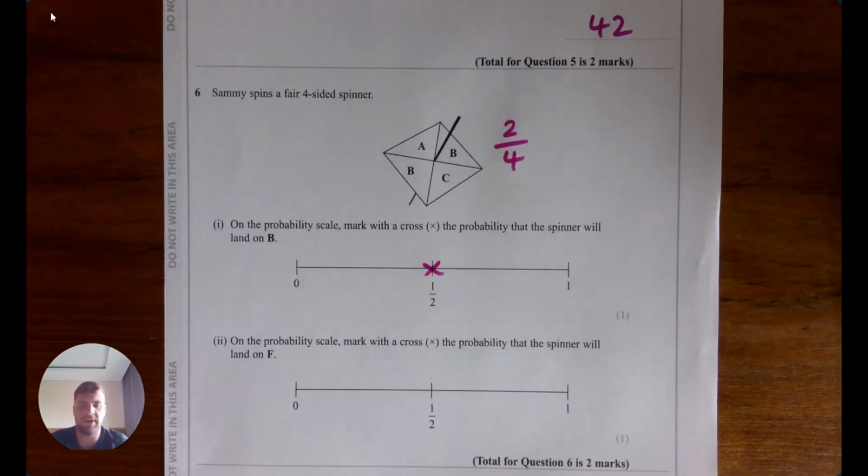And then on the probability scale, mark with a cross the probability that the spinner will land on F. There's not an F on the spinner, so that's impossible. So that is 0 for the probability.